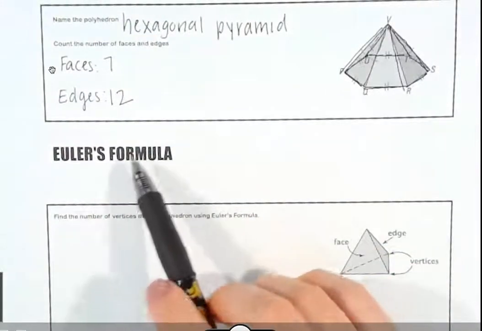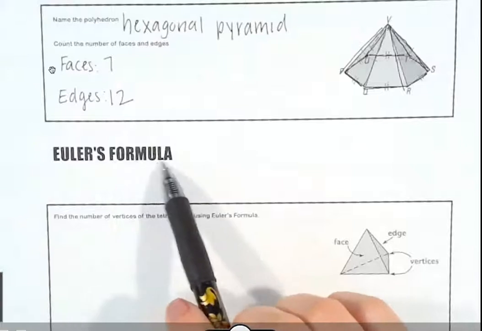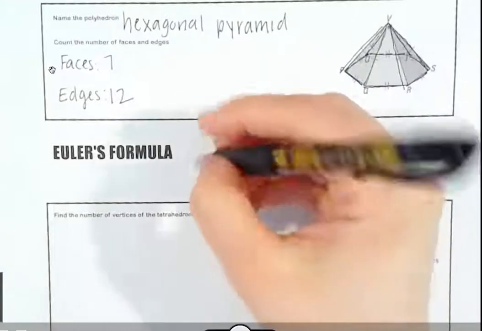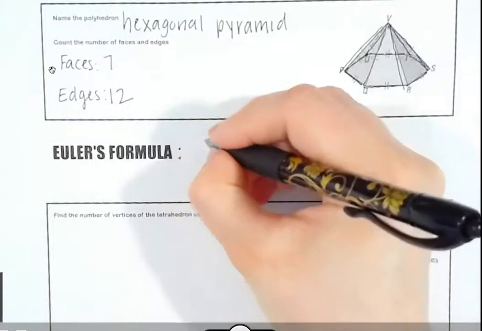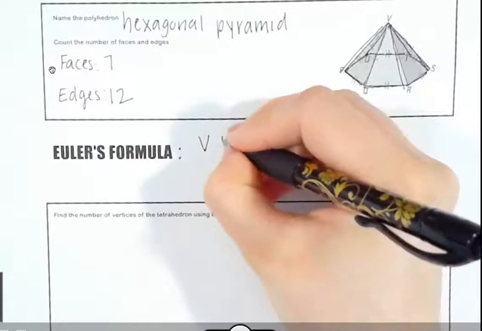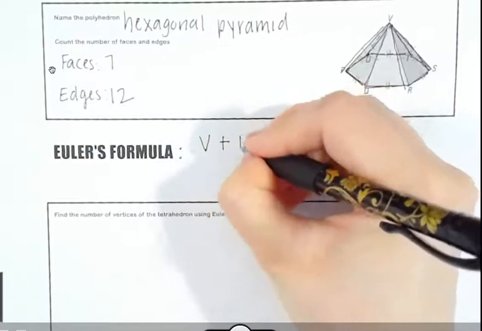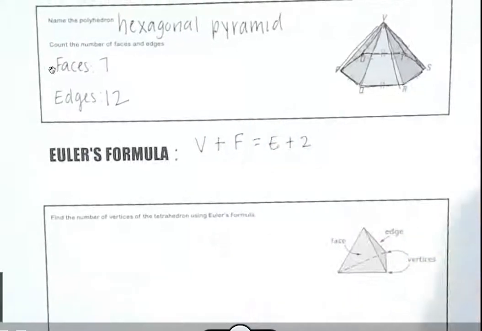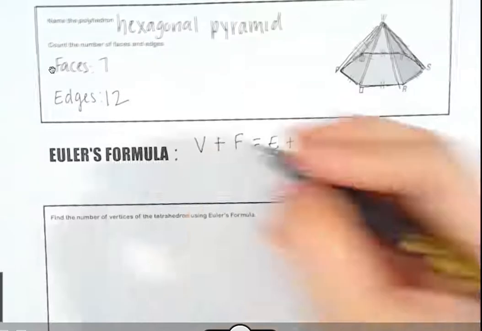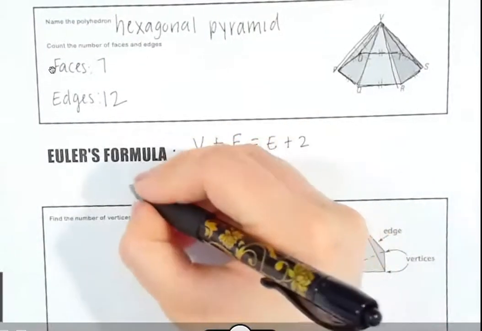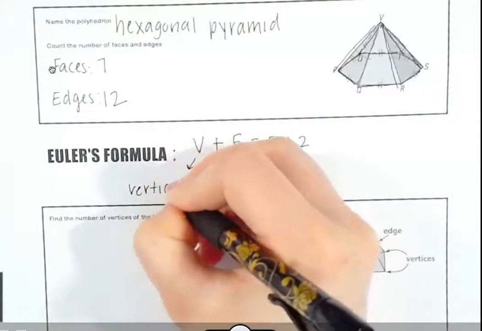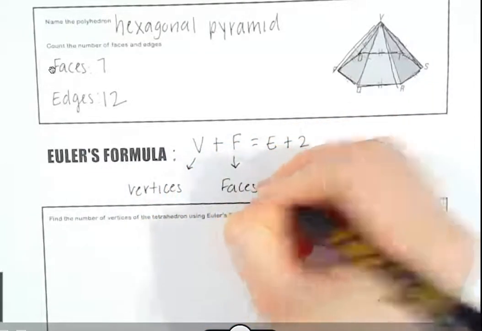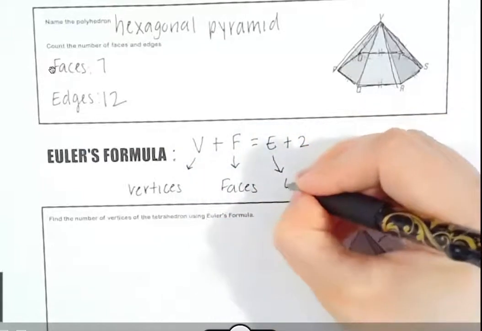So we have a nice formula called Euler's formula that helps us determine the number of faces and edges a solid has. And this is what it is. Make sure we get this down right. V plus F equals E plus 2. The V stands for vertices. The F stands for faces. And the E stands for edges.